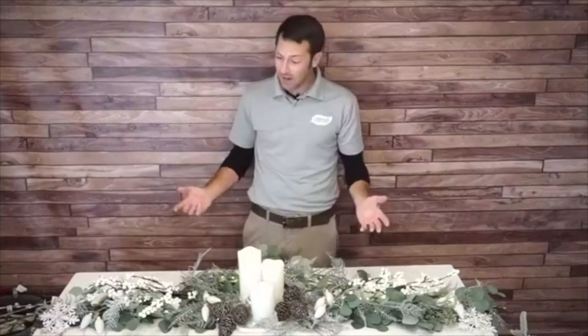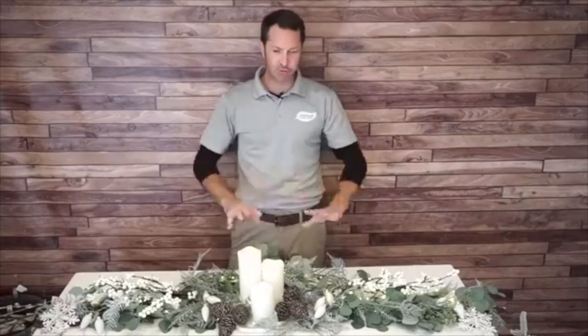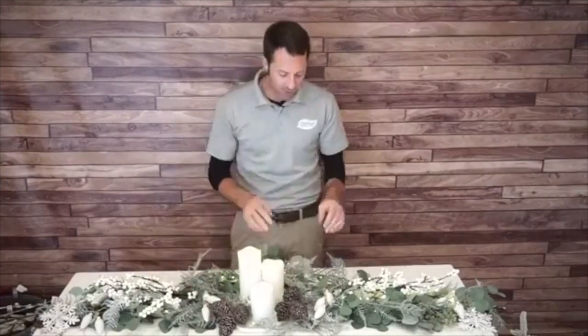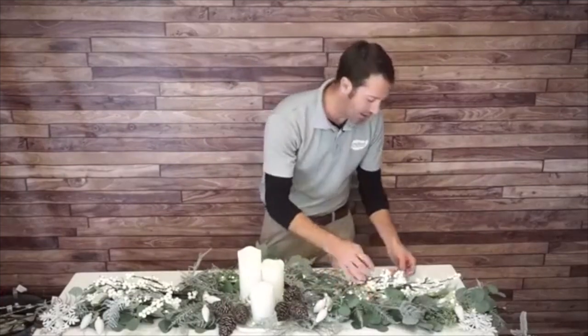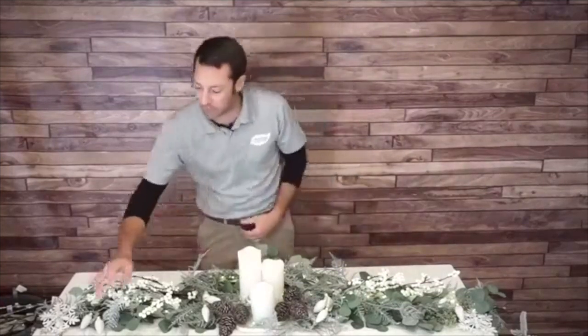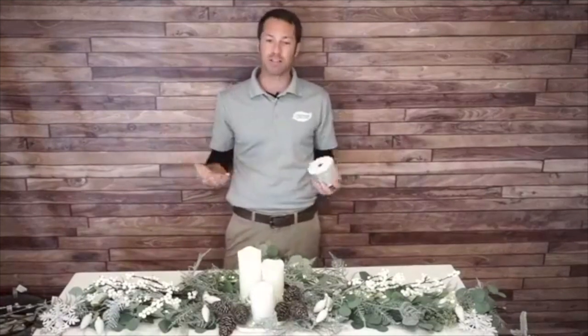I always think it feels very texturally almost all the same. I've added a couple of different elements. It's got a lot going on. I've got an absolute ton going on. Sometimes I might edit this down just a little bit, but it looks really full and lush, and I really like it. But I always love to add ribbon. Ribbon really brings everything together.